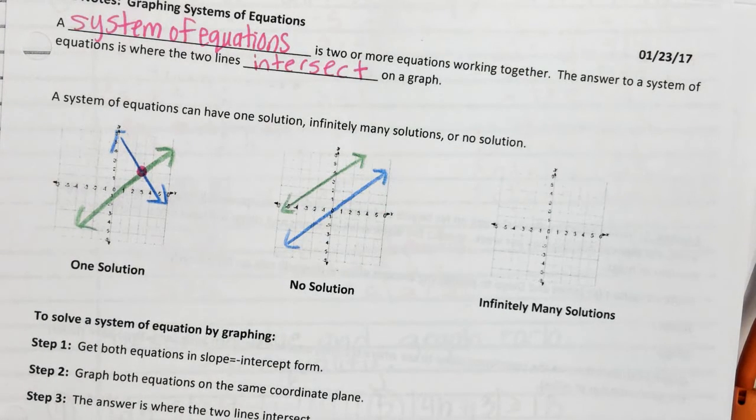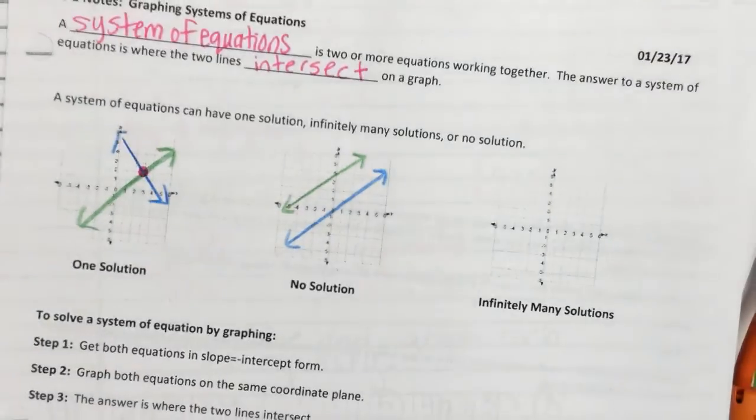And the last one, that's the one that's hard to figure out. Infinitely many solutions. So that means they're going to intersect infinite times, a whole lot of times. They're the same exact line. That means they're like laying right on top of each other.